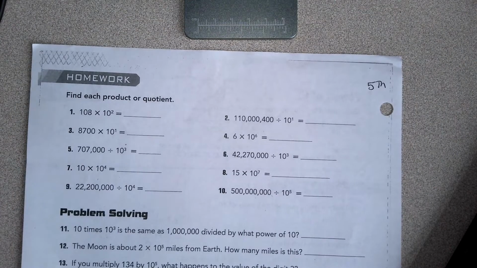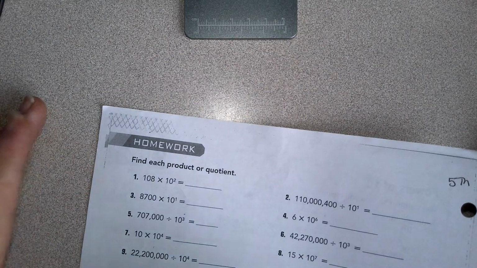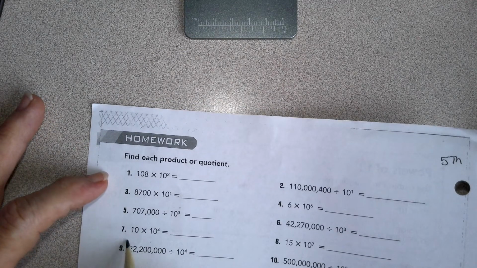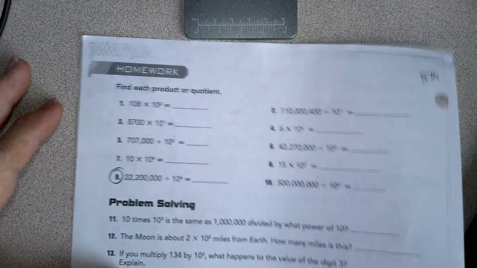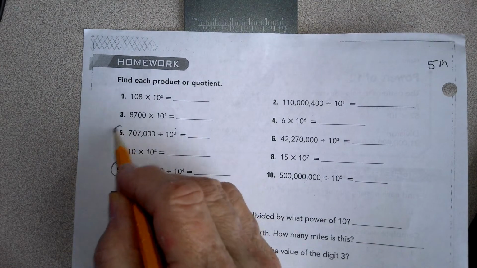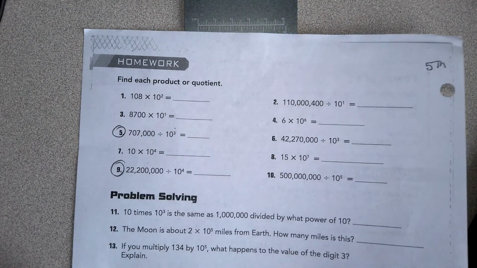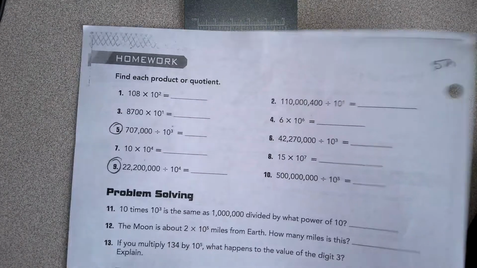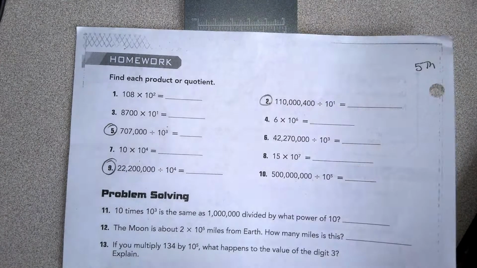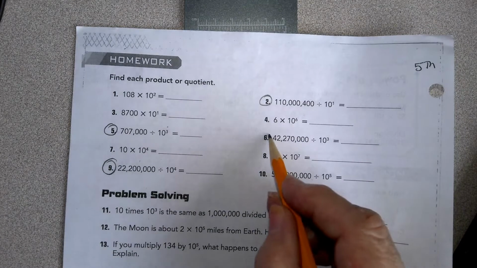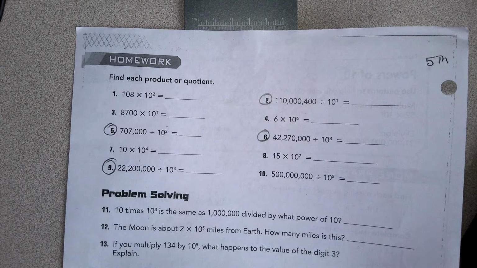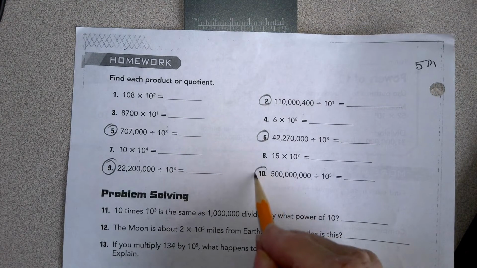Here we go. So let's go over to the back and see what we're going to do if time runs out. Oh, yeah. So here we go. Time is running out. So I'm going to add on this number 9, the number 5. Please circle it so you know which ones to do. Do it the quick way. The number 2. The number 6, the number 10.